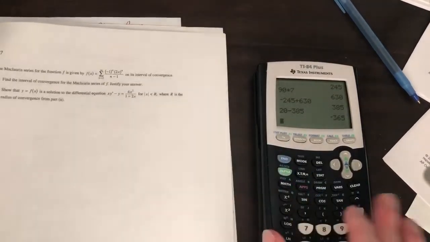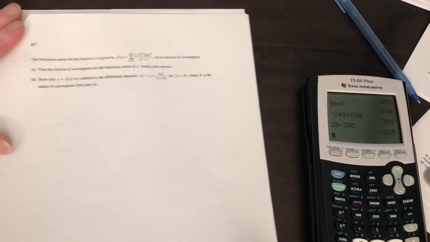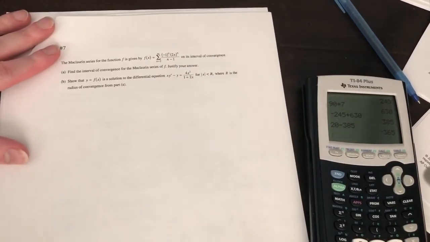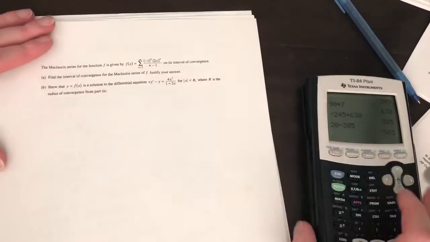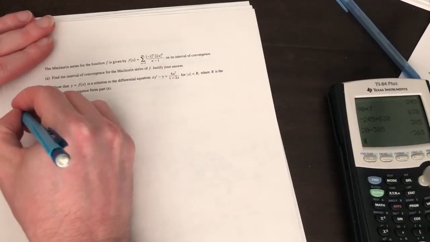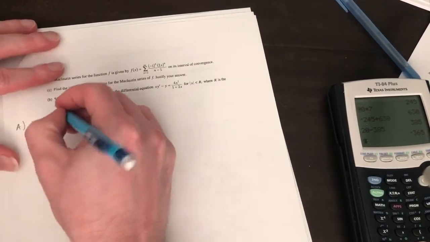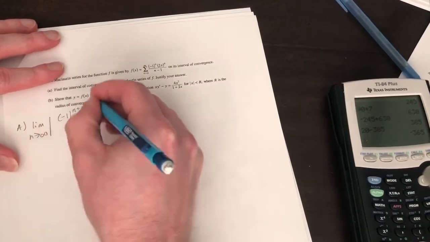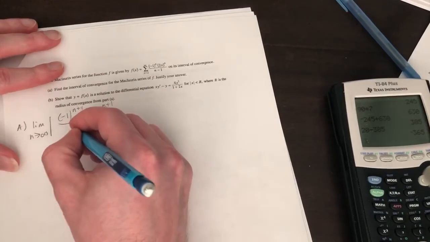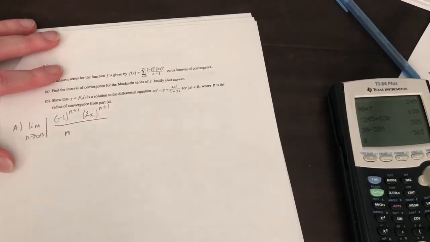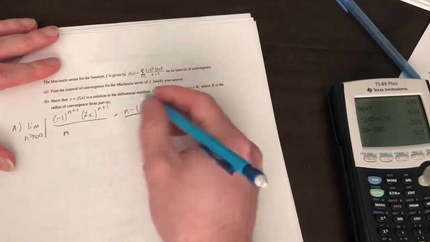Next portion, number 7. Okay, so AB, you're done. BC, we're just going to do part A. So it says the Maclaurin series is given, and we want to find the interval of convergence for this thing. So when we do interval of convergence, we do a ratio test of a sub n plus 1. Okay, so n minus 1 plus 1 is going to be n, and then we multiply by the reciprocal of the original thing.